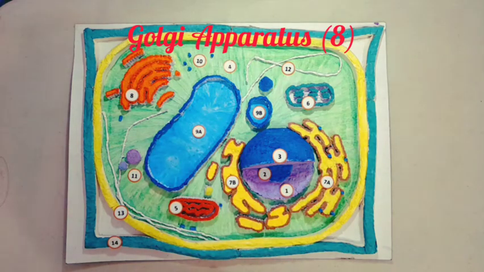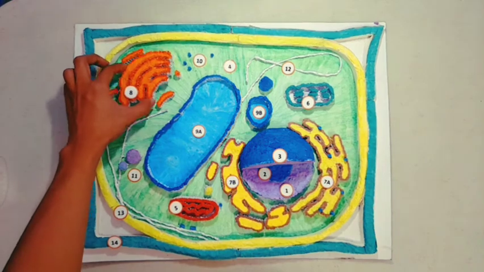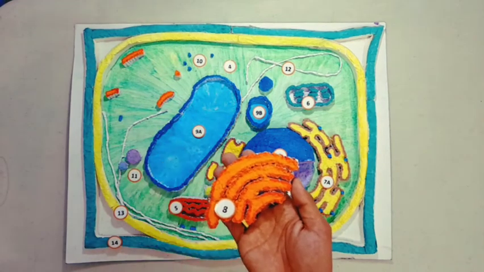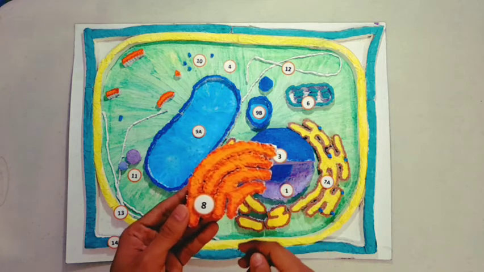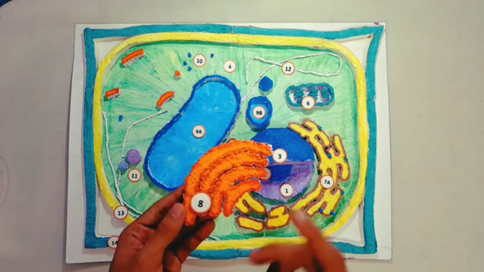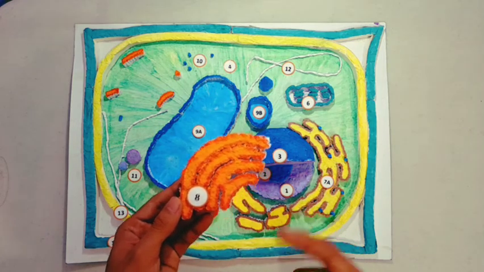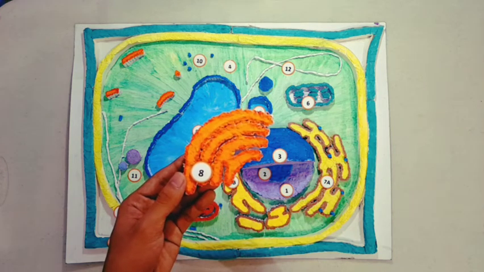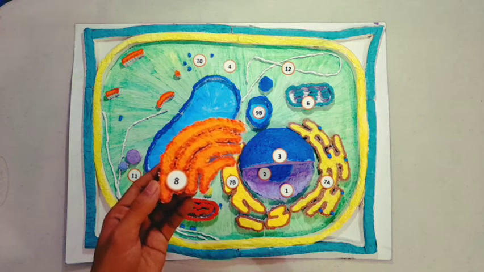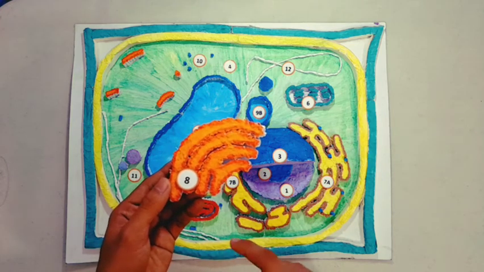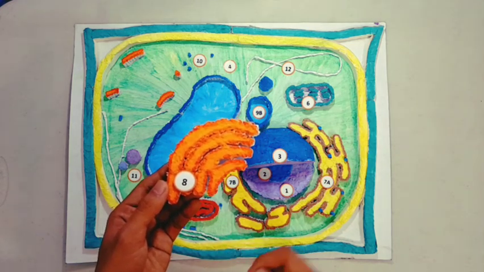Golgi apparatus, also known as Golgi complex or Golgi body. The Golgi apparatus is the manufacturing and shipping center of the cell. It has several functions, including modification of several products from the endoplasmic reticulum. Examples include phospholipids and proteins. The apparatus can also manufacture its own biological polymers.